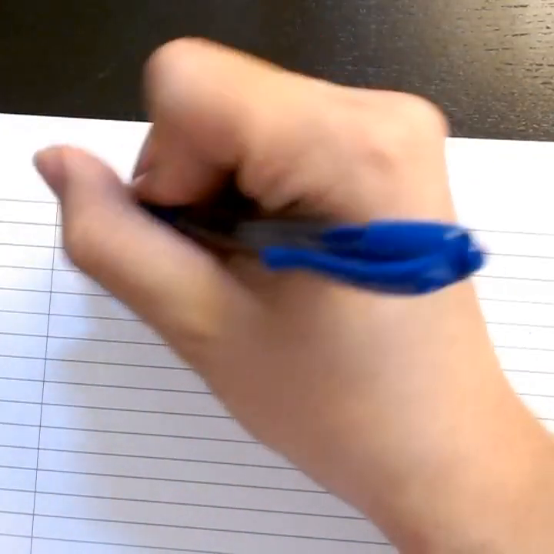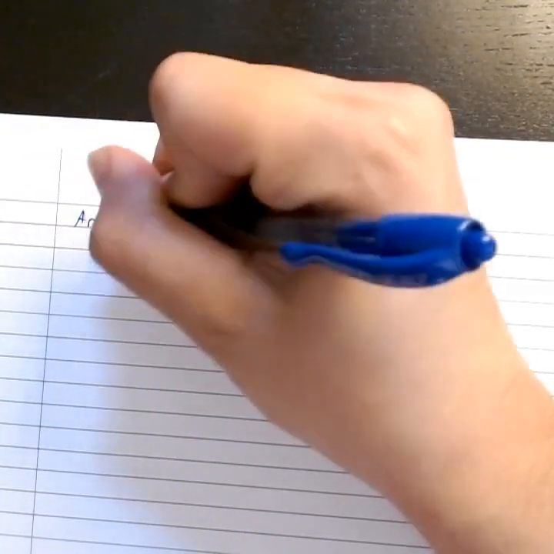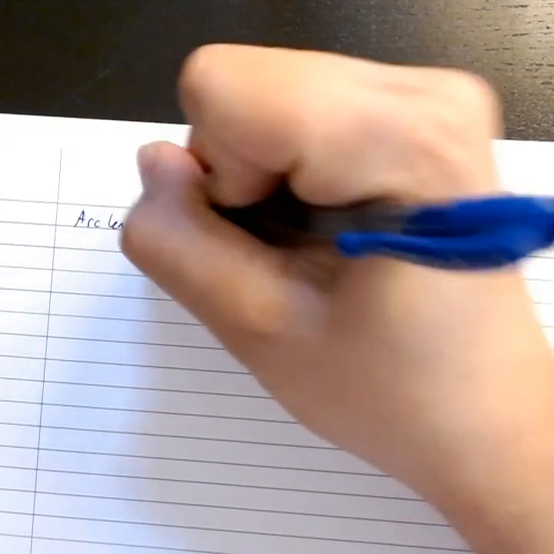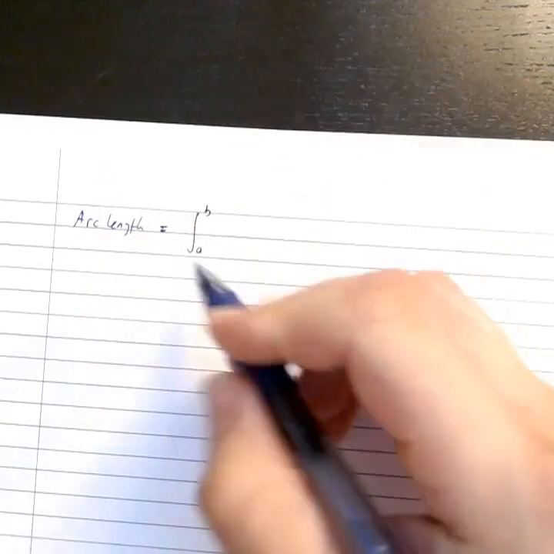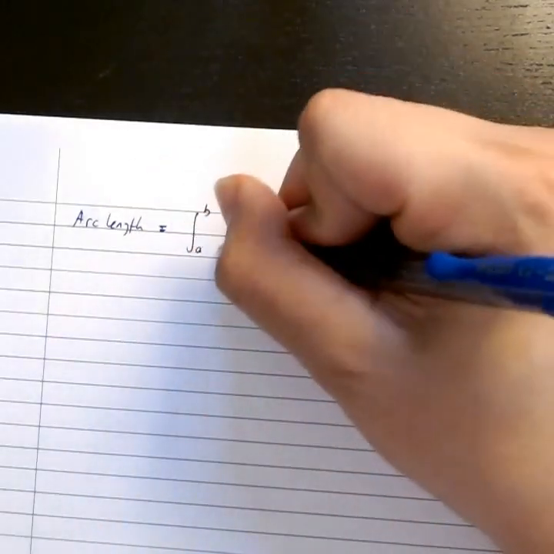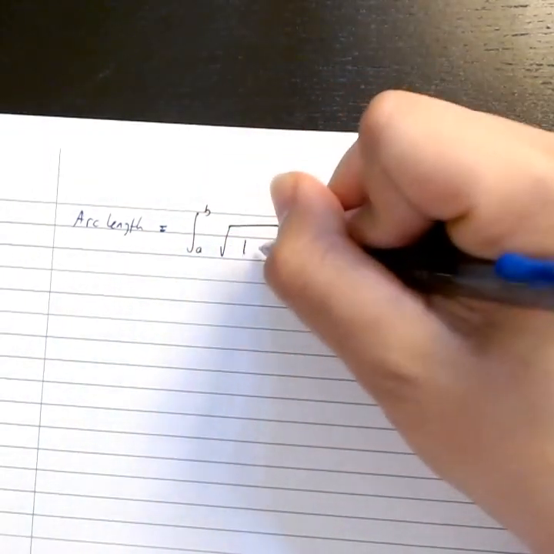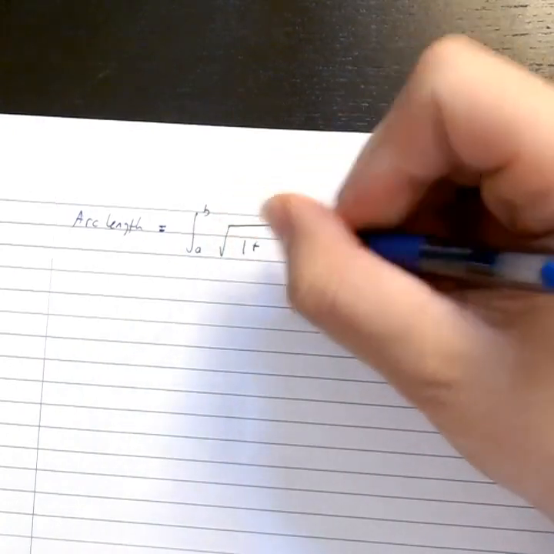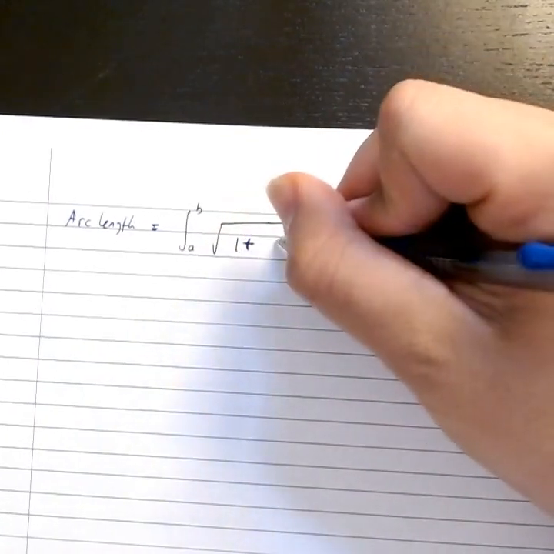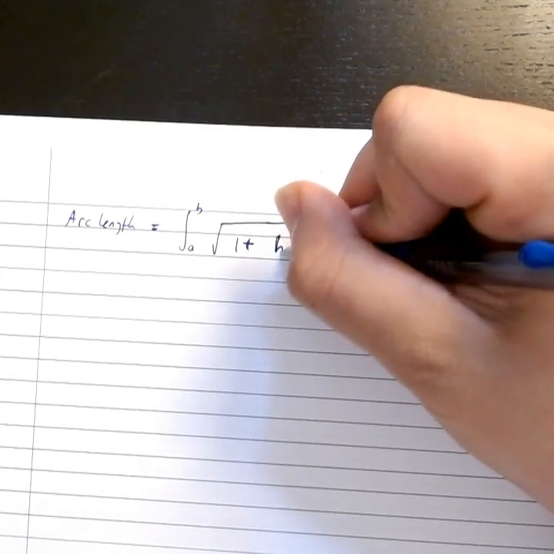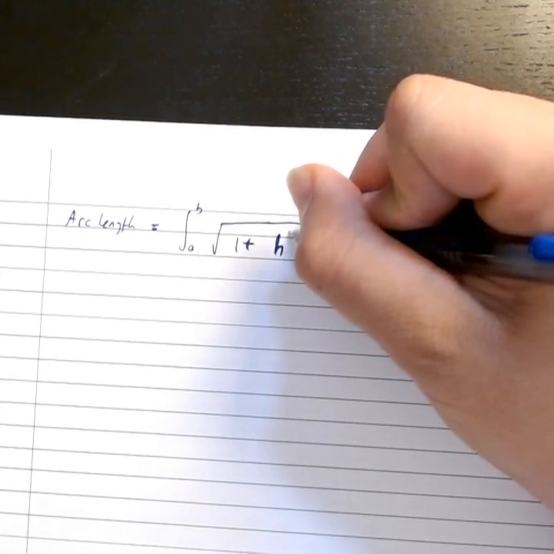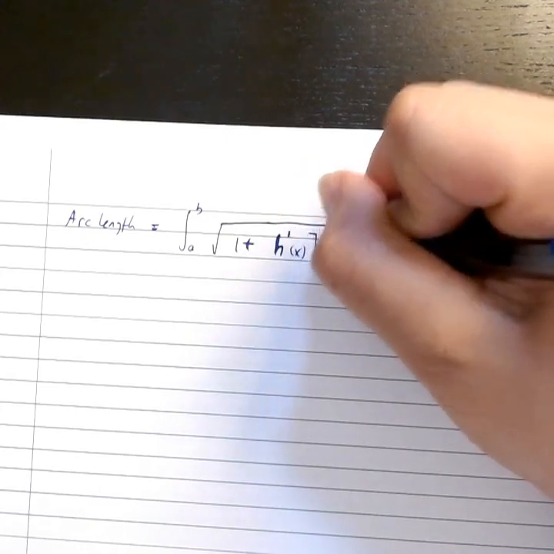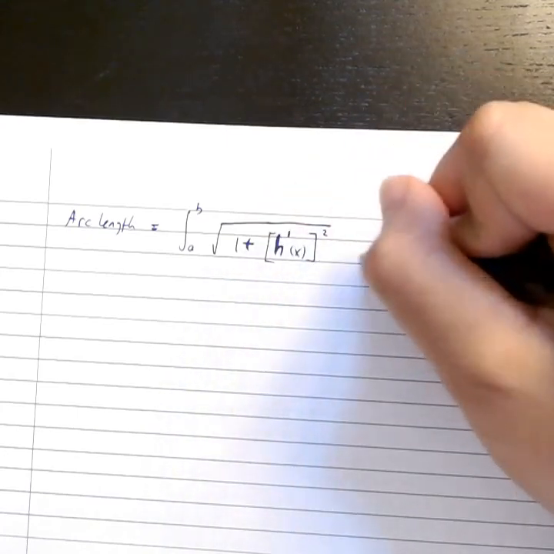And from that, you got the result that the arc length of a curve is equal to the integral from a to b, from its beginning to its end, of the square root of 1 plus, let's use h here because I've been using f and g as my parameters. So let's say h prime of x quantity squared dx.